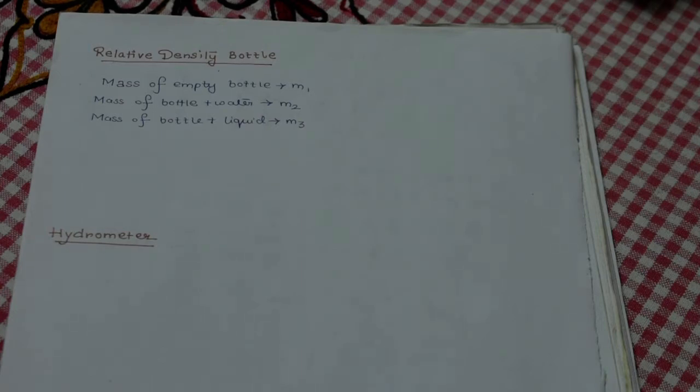Well, relative density is the ratio of the density of any substance divided by the density of water at 4 degrees Celsius. So if I am measuring, for example, the relative density of kerosene, it will be the density of kerosene divided by the density of water at 4 degrees Celsius. And density is mass by volume, and since we consider the same volume of water as the substance, this expression can also be written as the mass of the substance whose relative density we are measuring divided by the mass of water at 4 degrees Celsius.